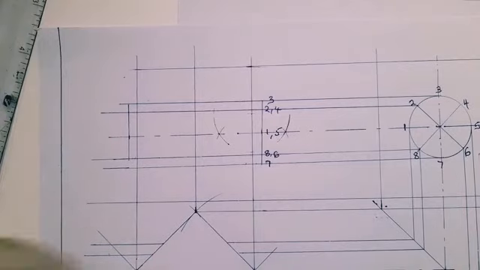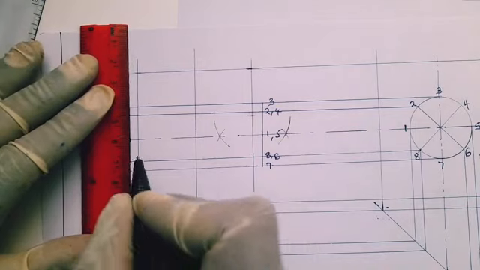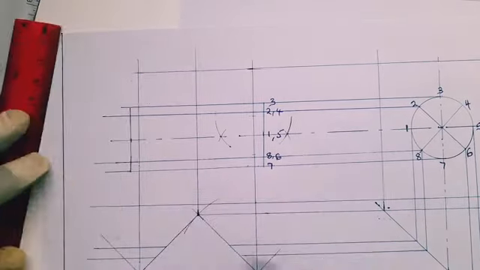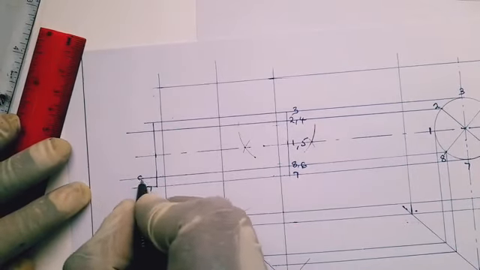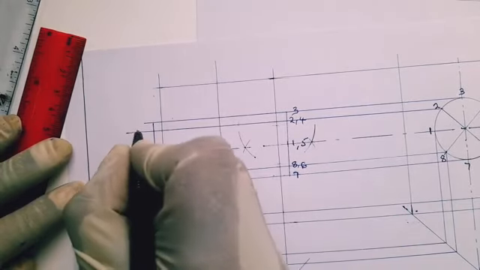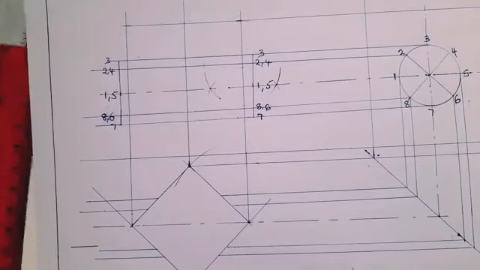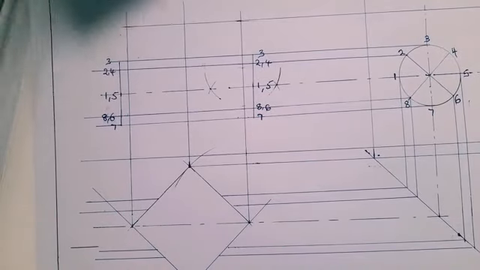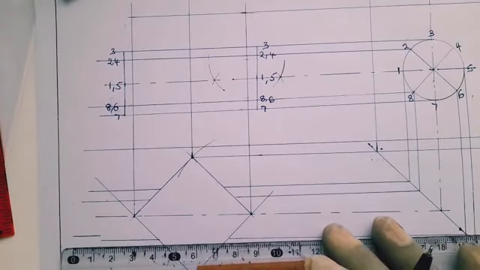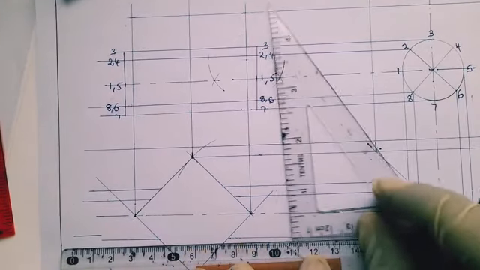Okay, same applies to this other side. We are having 7, 6 and 8 in that order. So this is 7, this is 8 and 6, and this is 1 and 5, this is 2 and 4, and lastly this is 3. Now again we bring them downwards to the plan. We project them back to the plan.